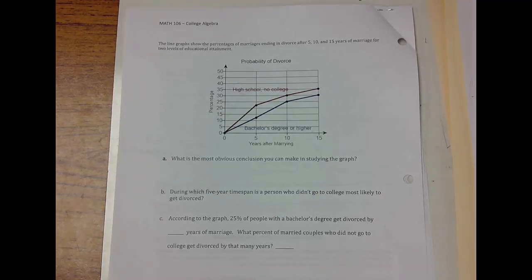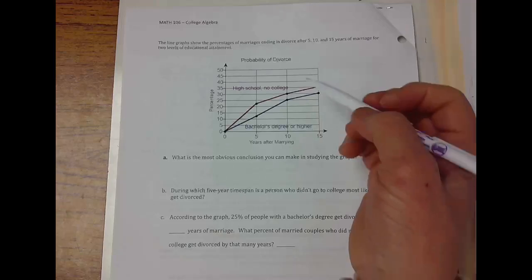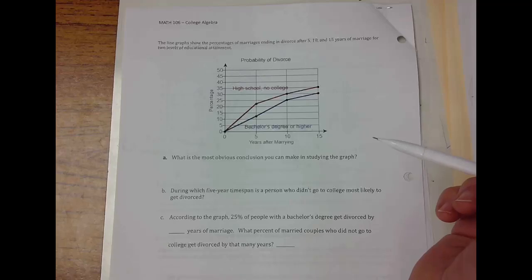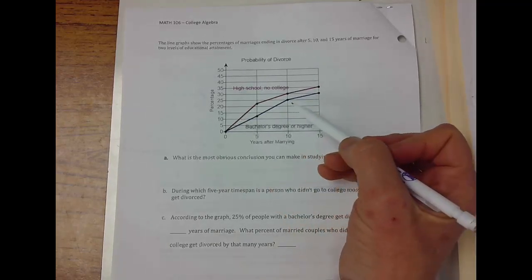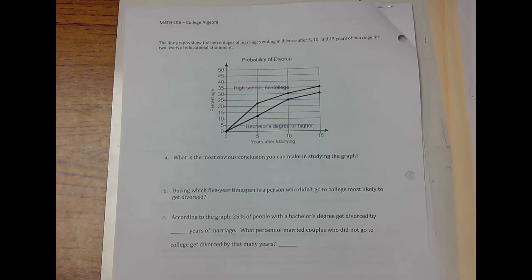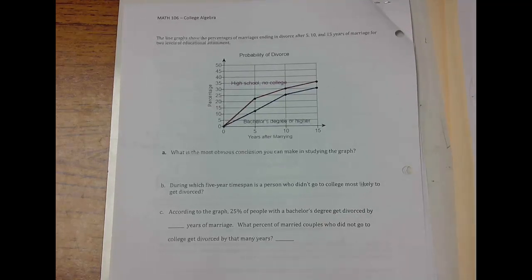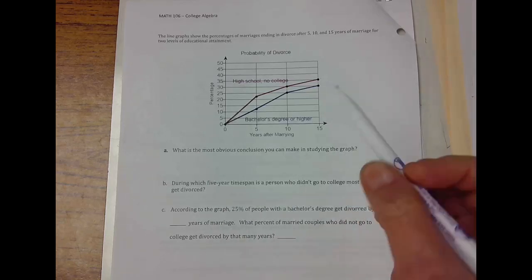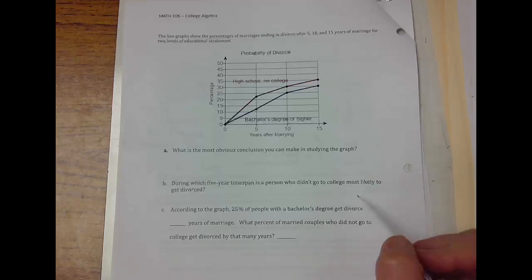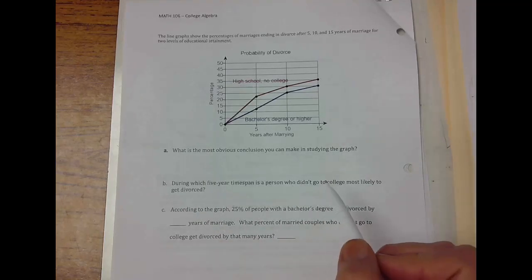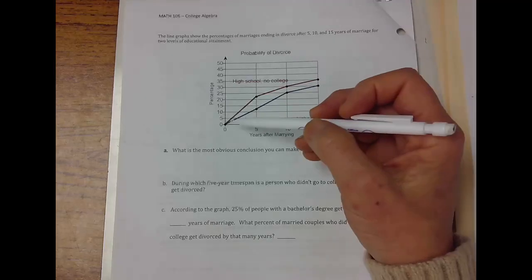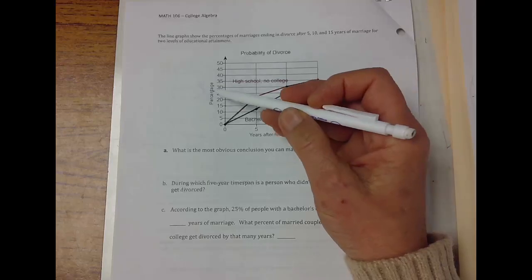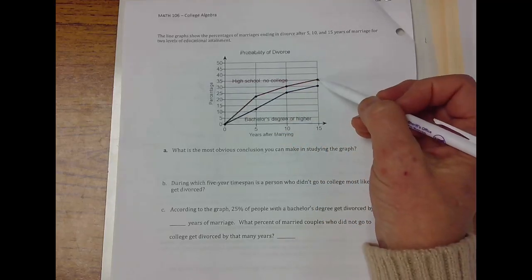People in college get divorced more. Okay, that's what. So she said people with not a college would have probably a higher divorce rate, and she's correct. You could also define it as the opposite. Just say the people with a bachelor degree typically have a lower divorce rate, which is saying exactly the same thing. So during which 5-year span is the person who didn't go to college, and so again we're talking about this one, most likely to get divorced? And so in this case, it says you have the percentages getting divorced, so you're looking for the highest percentage.